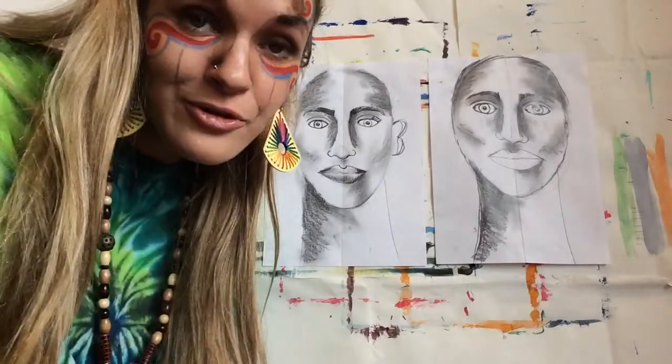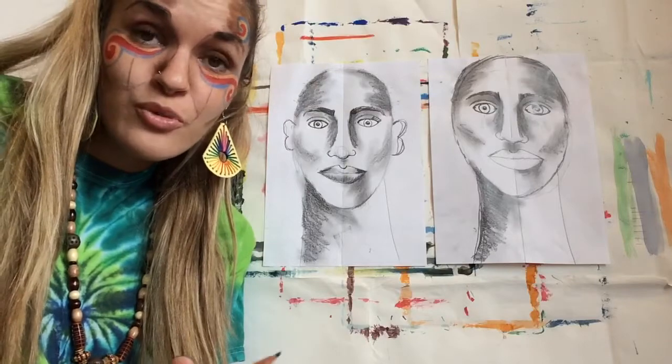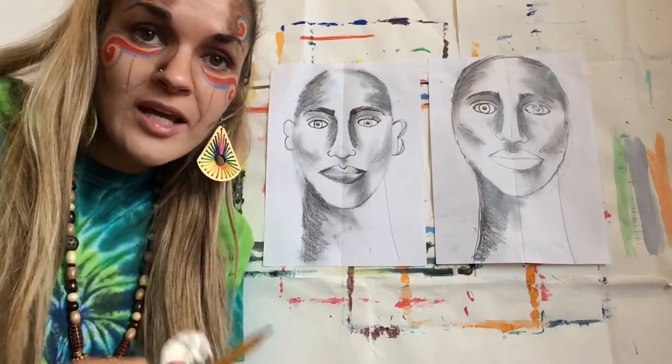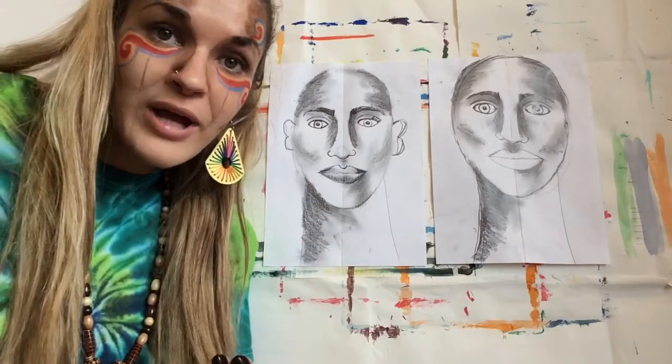All right, and that's how you shade and create the human face. So really think about who you want to draw this week. Take a picture, study their face, study their expression, and practice your shading.